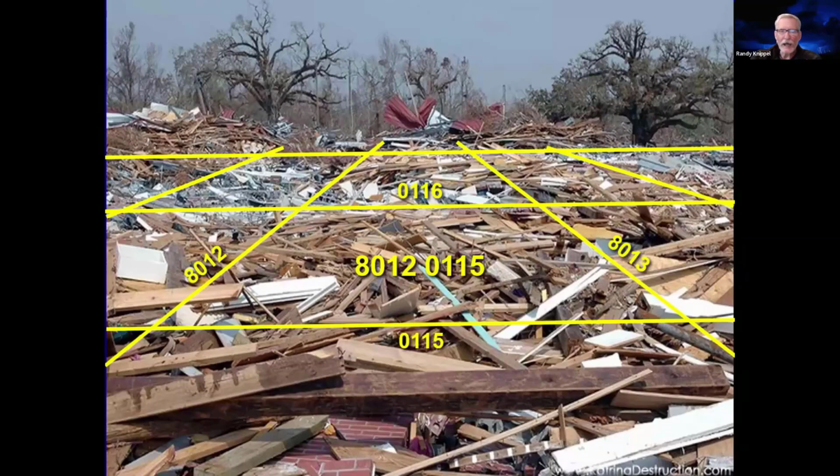If we have grid lines like 8012, 8013, and then vertically 0115, 0116, you can see there's a logical order to this and a numbering system, so that we could name the square in the middle by its lower left corner, 8012, 0115. And the one next door would be 8013, 0115. And so now we start to make sense out of that.